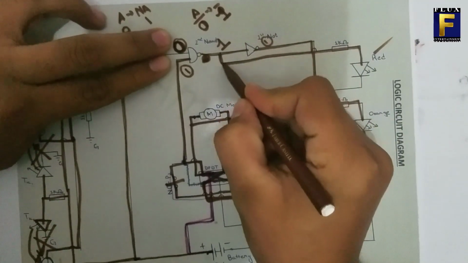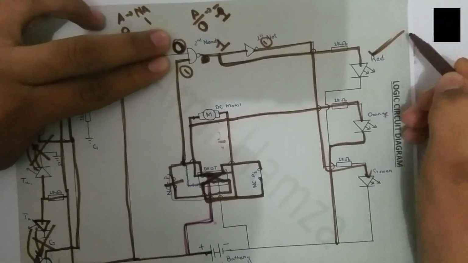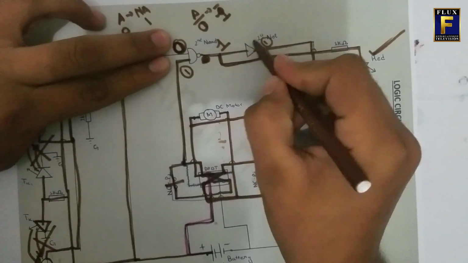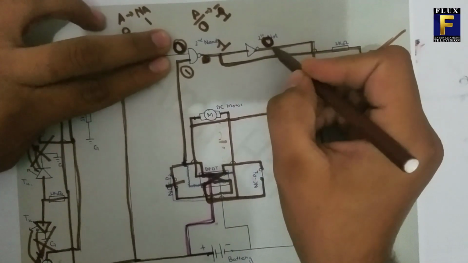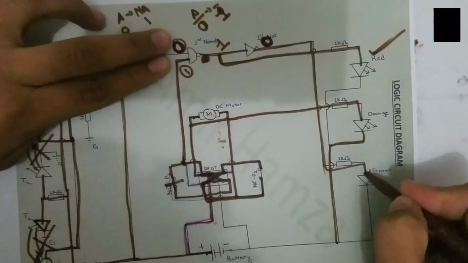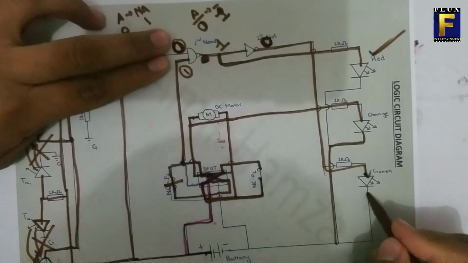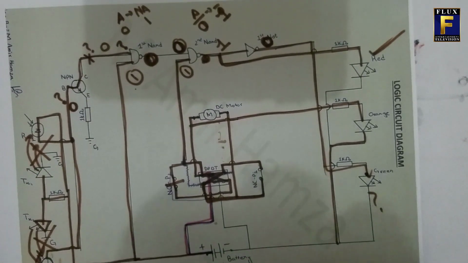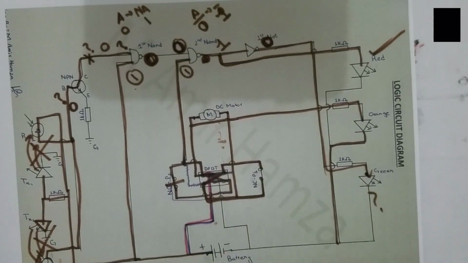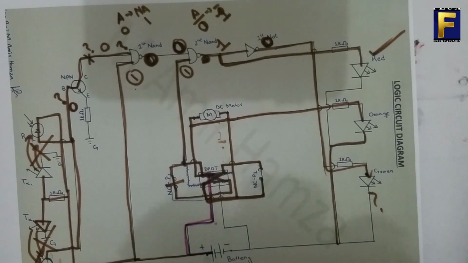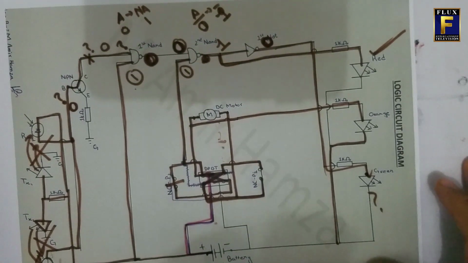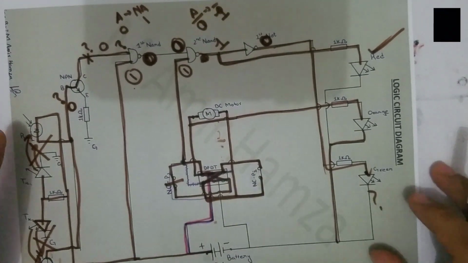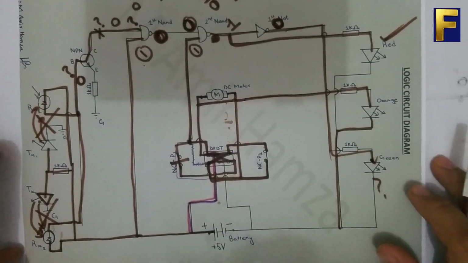Now 1 goes here and switches on the red light again. And what will happen to the green light? The 1 passes through NOT, it will be 0, and 0 will go and switch off the green light. That's the whole diagram, and maybe I made it much more complicated, but it was not like that. But if you compare it with the previous video or the project video, it will help you more and more.